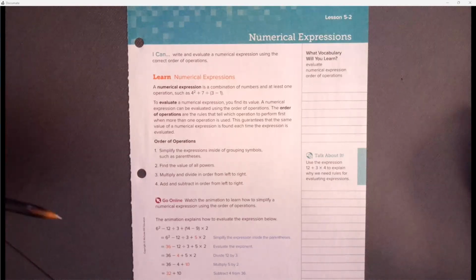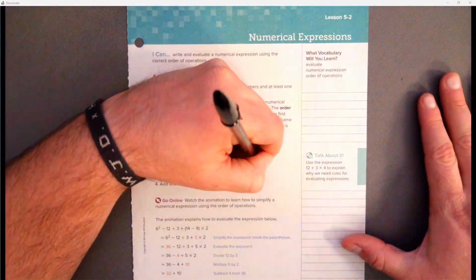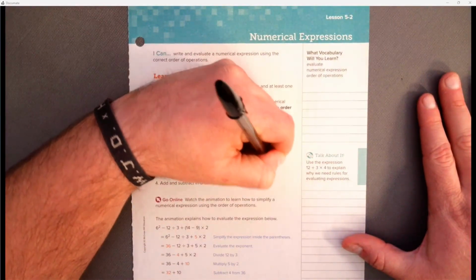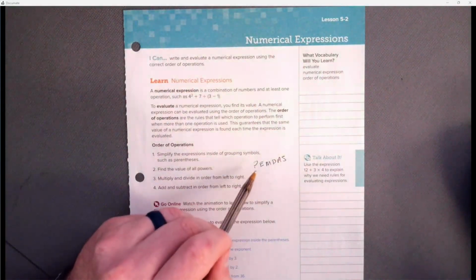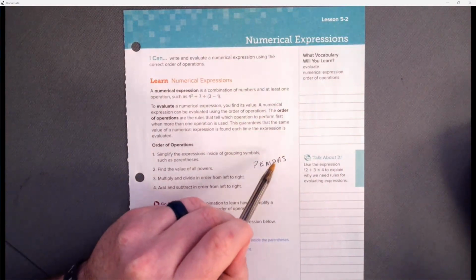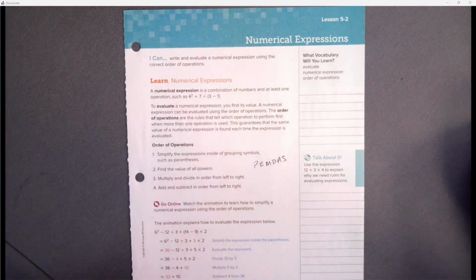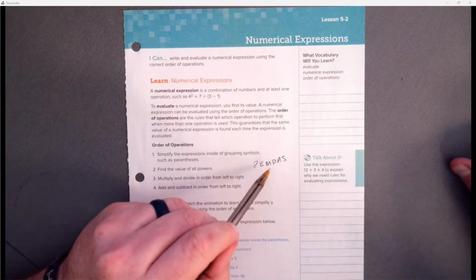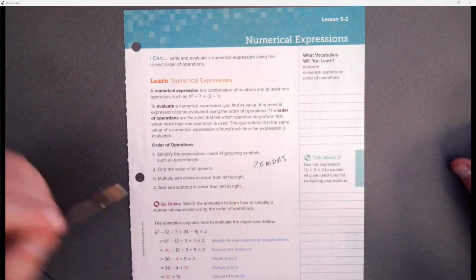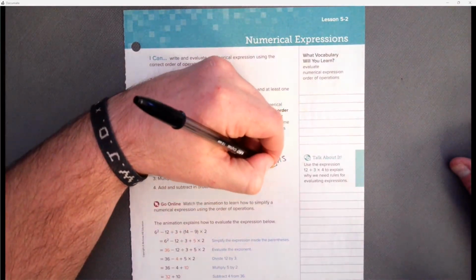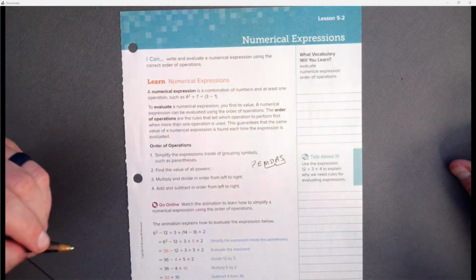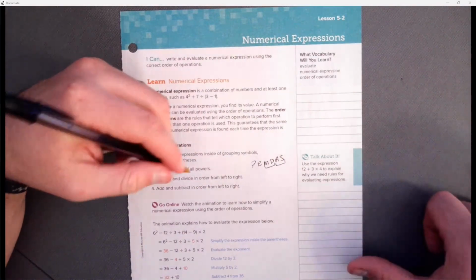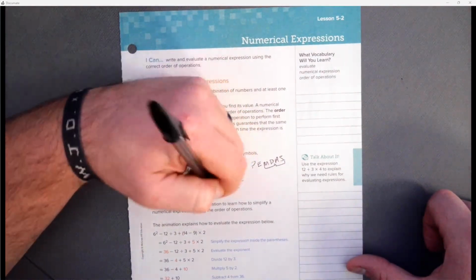So a lot of us know the order of operations through PEMDAS. P-E-M-D-A-S, for parentheses, exponents, multiply, divide, add, and subtract. Many people get confused with this because when they see this order, they think multiplication goes before division, but that's not the case. Multiplication and division are partners together, and adding and subtracting are partners together. We do whichever one comes first, as it told us, in order from left to right.